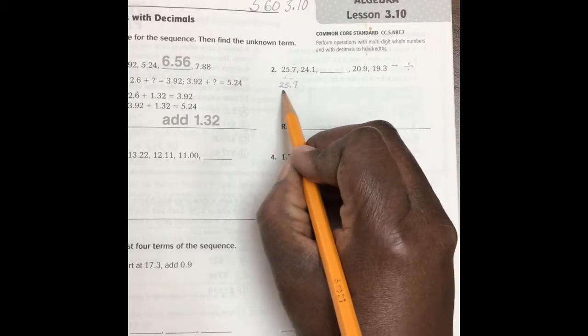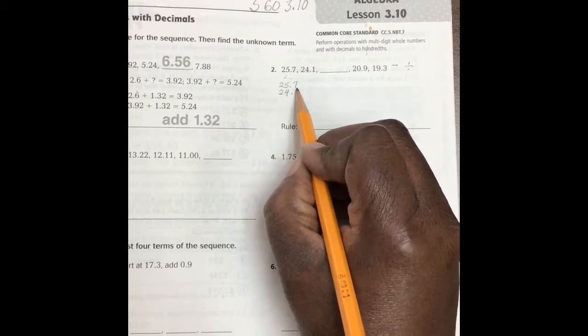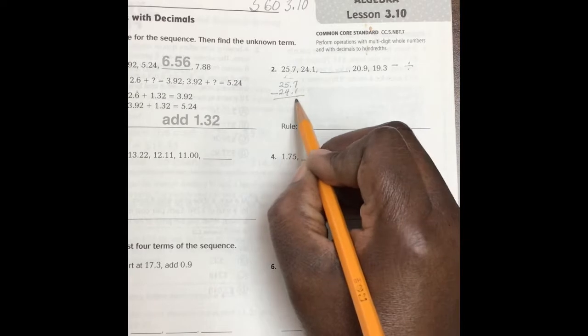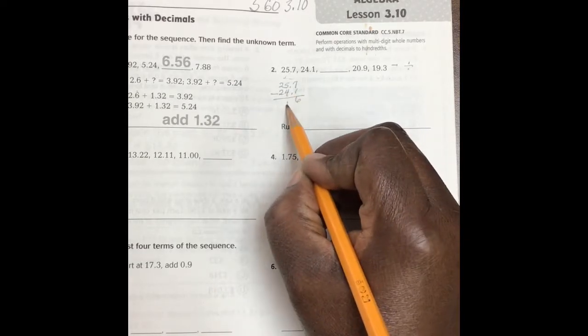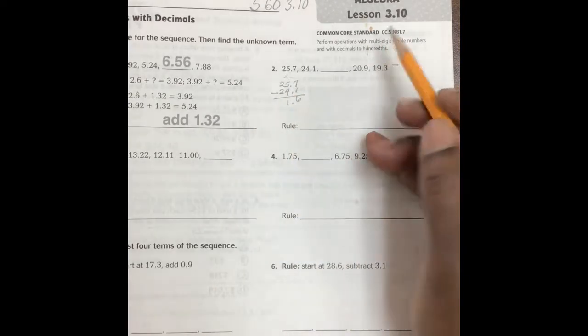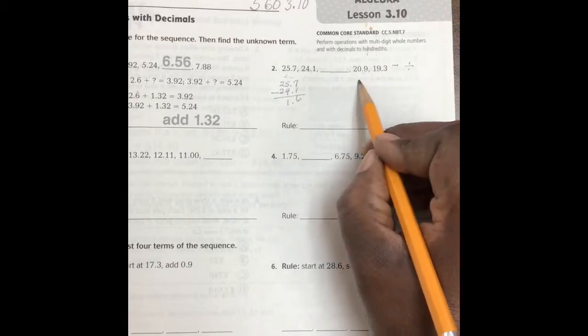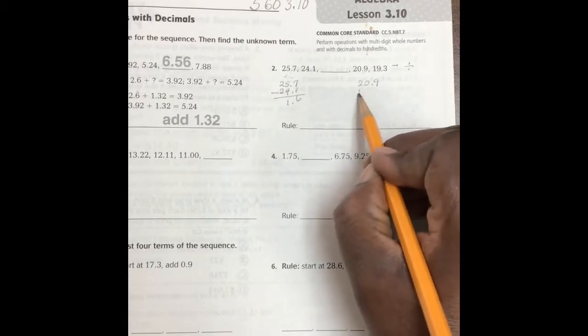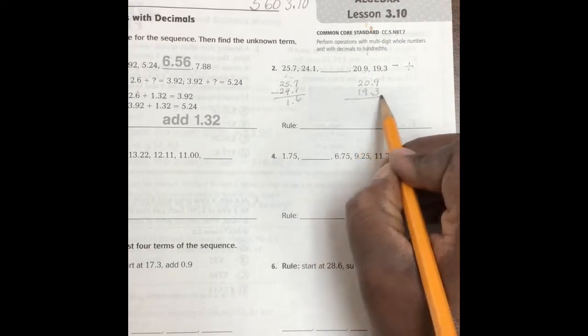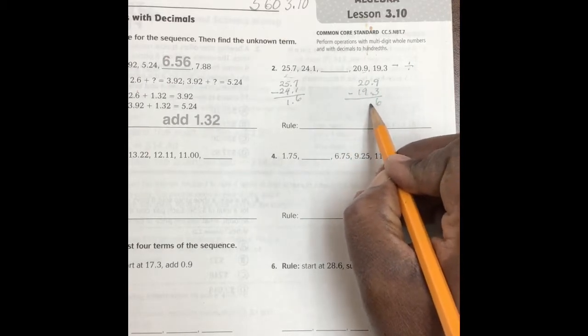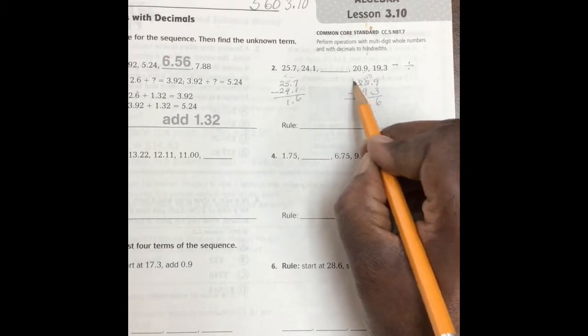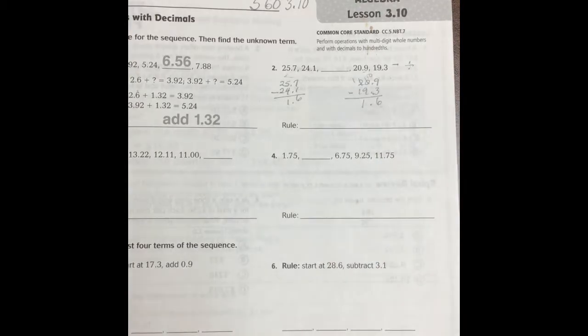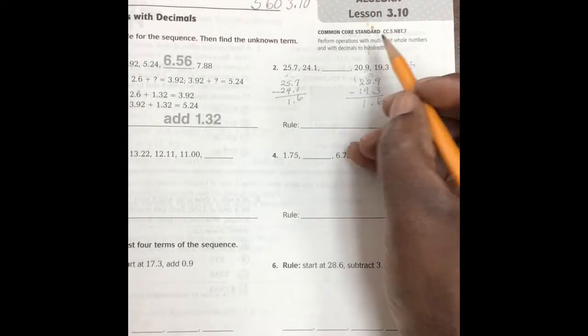25 and 7/10, subtract 24 and 1/10. Here's 6 and this is 1. Let's check between these two. 20 and 9/10, 19 and 3/10. When we subtract, okay, we discover that it is 1.6, the difference between the two.